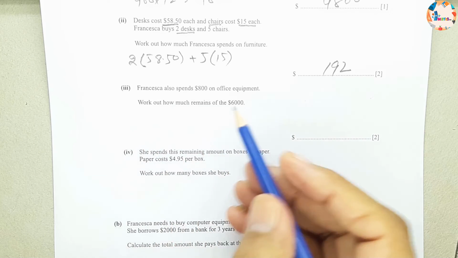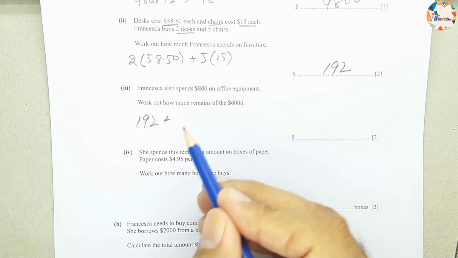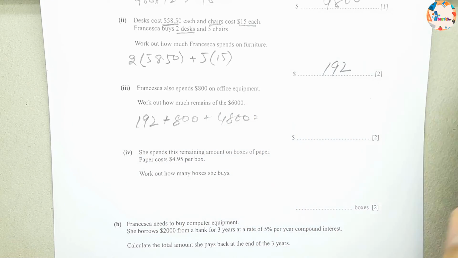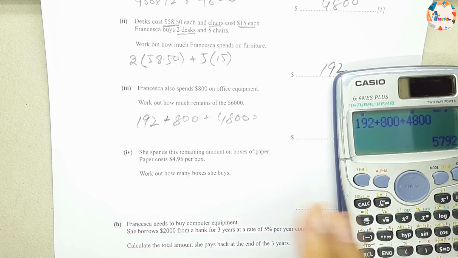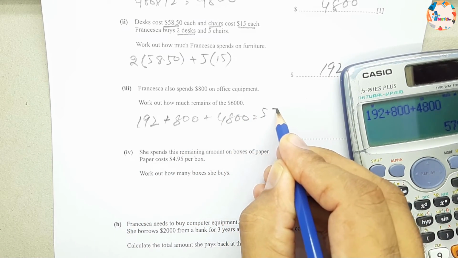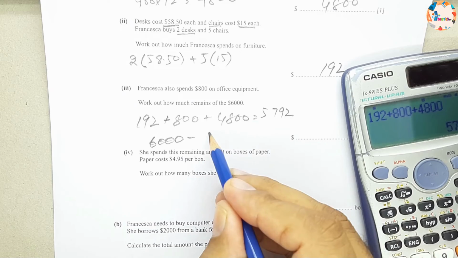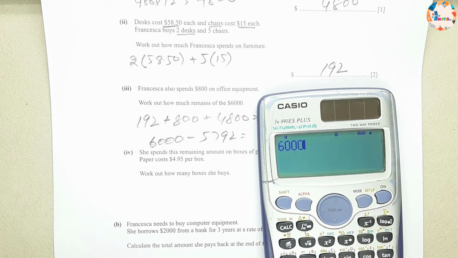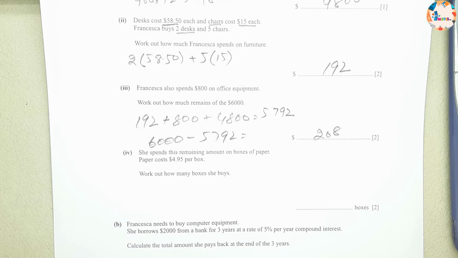So she has so far spent 192, and also she has spent 800 on this one, and she has paid rent 4,800. So this is the amount which she has already spent. So we can add all three figures, 192 plus 800 plus 4800, and this is 5792. This much amount is spent. Total amount she was having was $6,000 minus 5792, and the remaining amount will be equal to 208. So $208 she's still having.